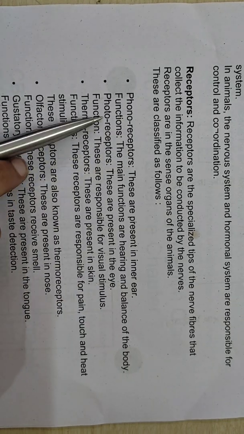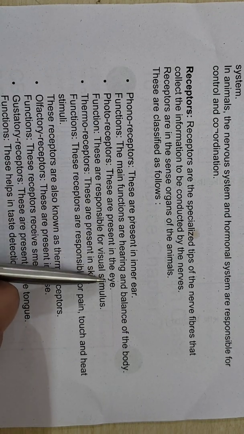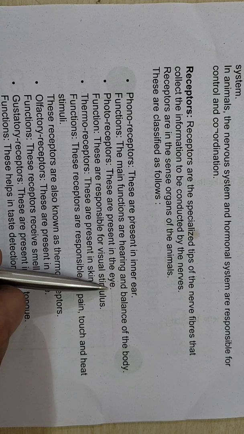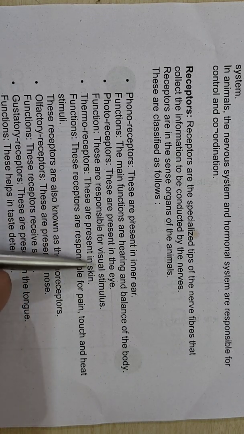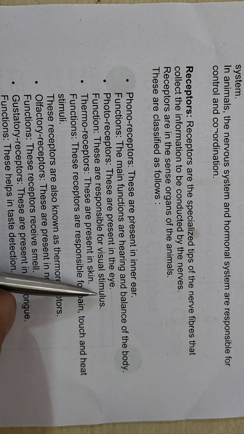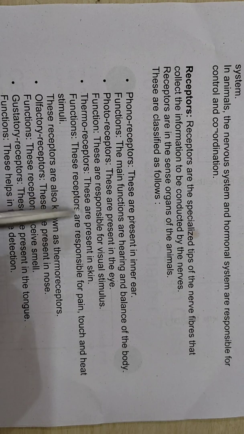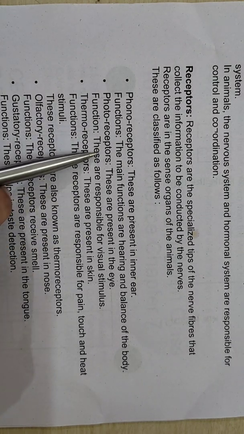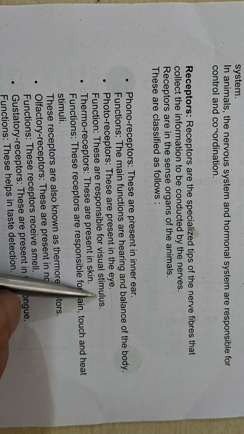Next is the photoreceptor. Photo means light, obviously. These are present in the eye because our eye can detect light, right? The function of this receptor is for the visual stimulus. Whatever we are able to see is because of the photoreceptor, which is responsible for the visual stimulus, right?